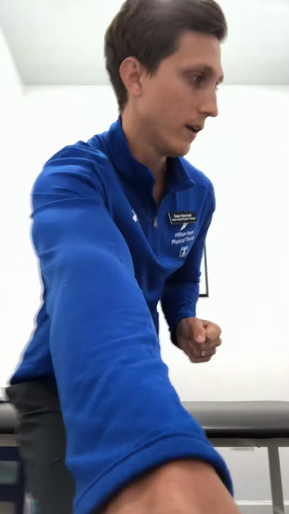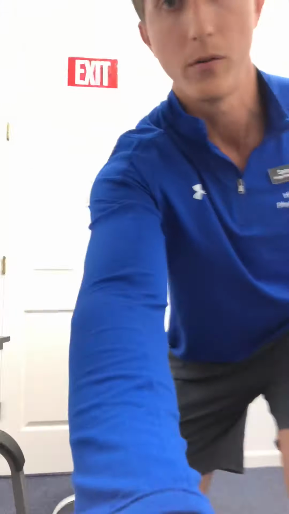So the first exercise I'm going to show you guys is some stretching. I'm going to start off with a standing stretch for that IT band. I'm going to move my phone here.